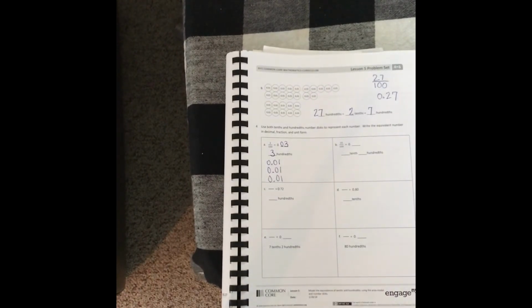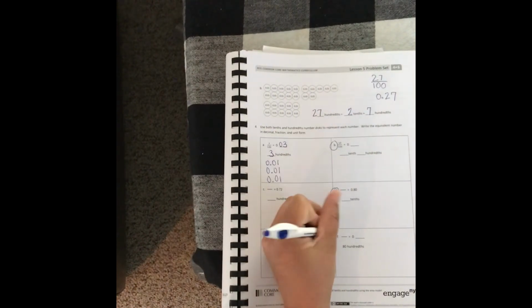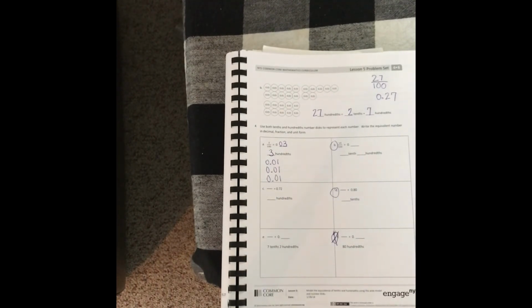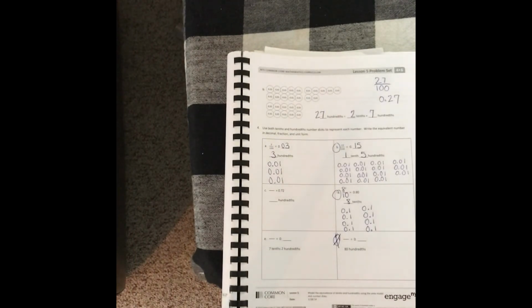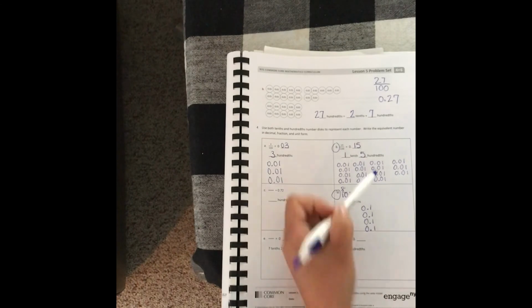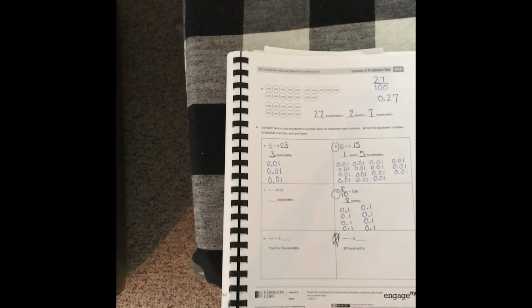What I want you to do is I want you to pause your video, and I want you to try B, D, and F, and then check, no, I'll just have you do B and D, because you still have an exit ticket. Do B and D, check back with me, and then you can get started on your exit ticket. All right, guys, go ahead and check out my B and D, that I wrote it as a decimal, unit form, and of course I use my number discs.